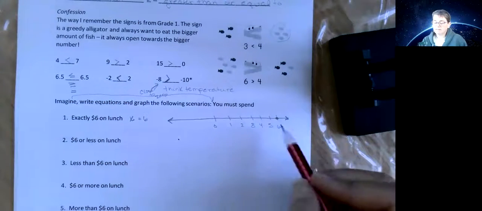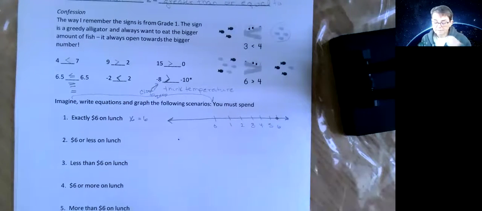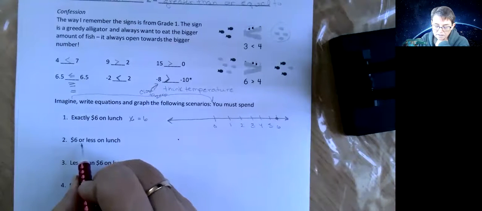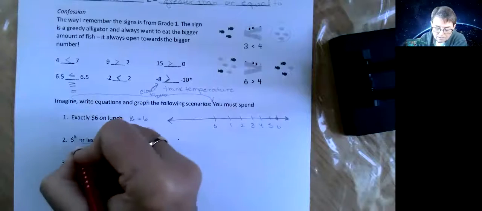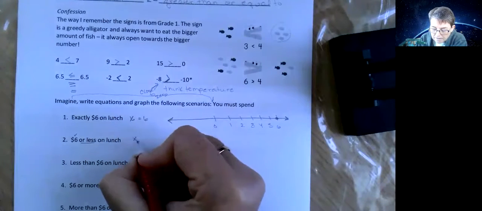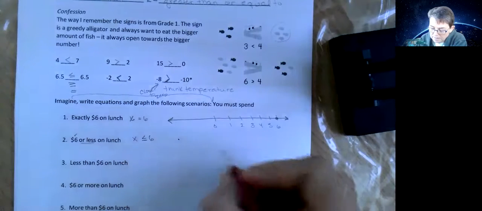X is equal to 6. There's one answer, and we're done. Spending $6 or less. Okay, so $6 is okay. So it can be equal to $6 or it can be less. So X is less than or equal to 6.